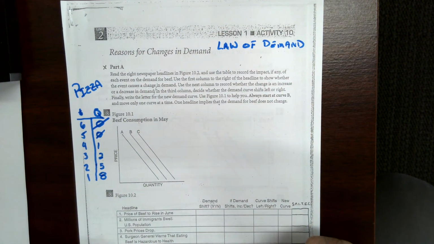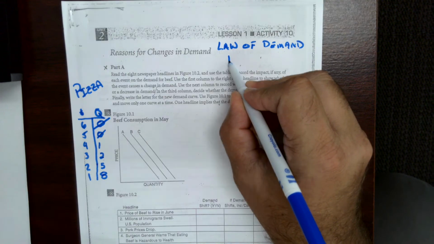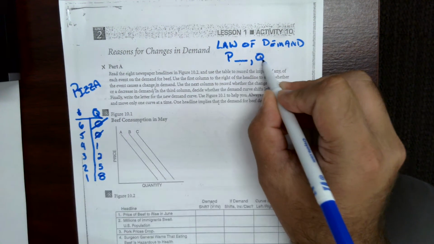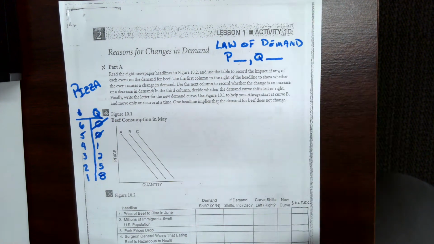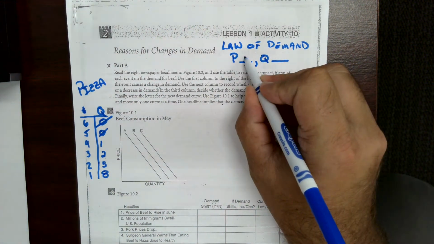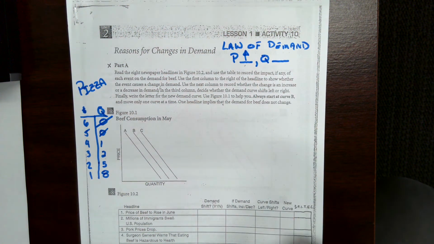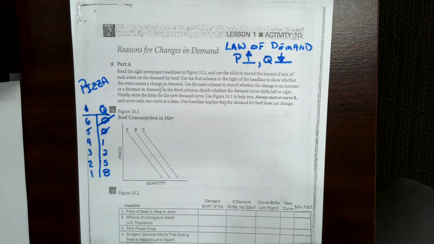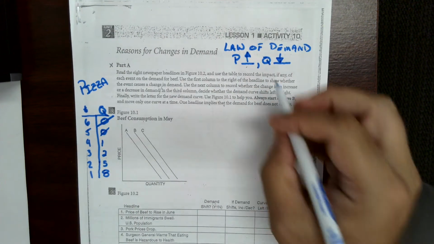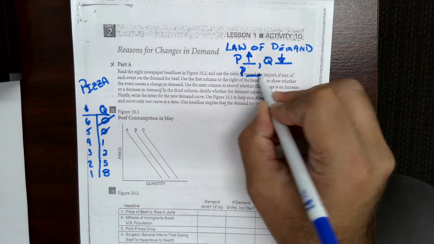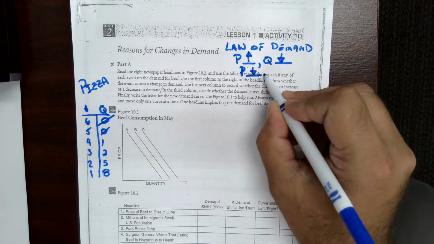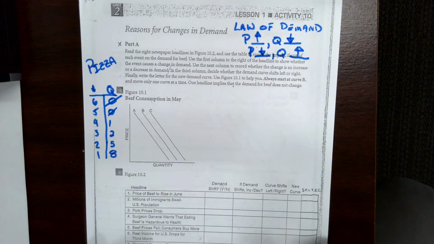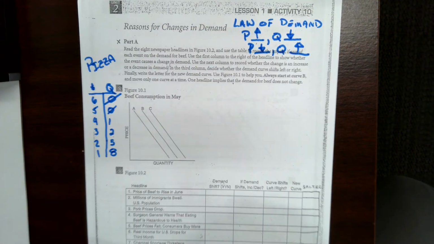The law of demand says: at a given price, how much are you willing to consume? If the price goes up, you are going to consume less of that product. If the price goes down, you are willing to consume more of that product. And that's the law of demand.